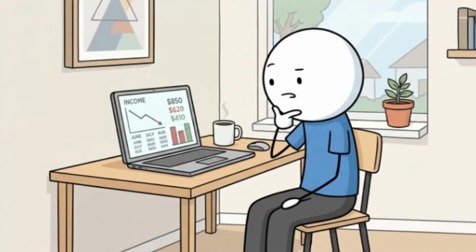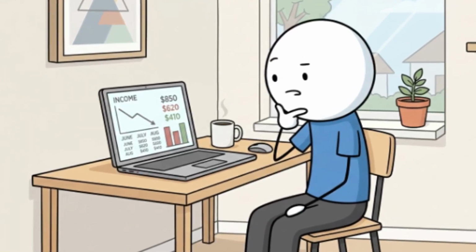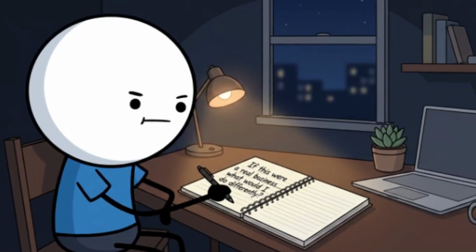The hard truth is that some region locks cannot be removed manually if the service is not supported in your country. In those cases, support will usually confirm that the account cannot be used in that region.